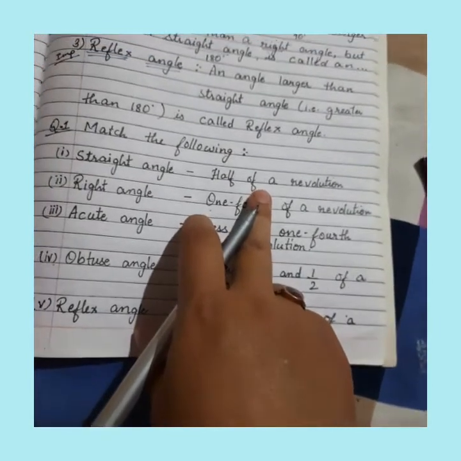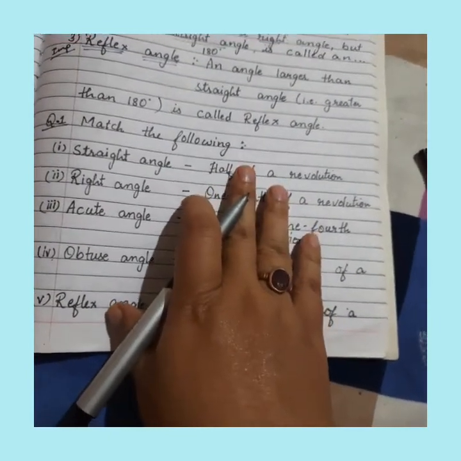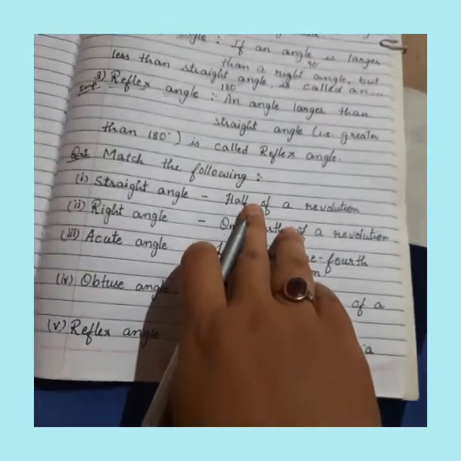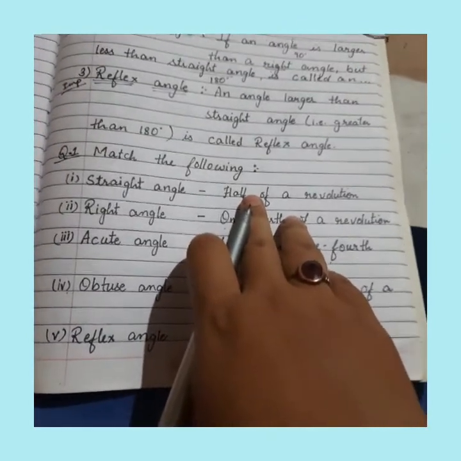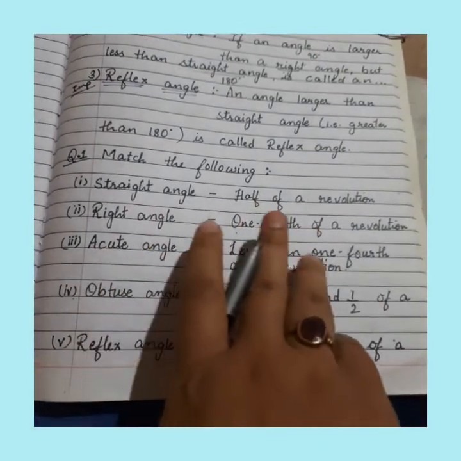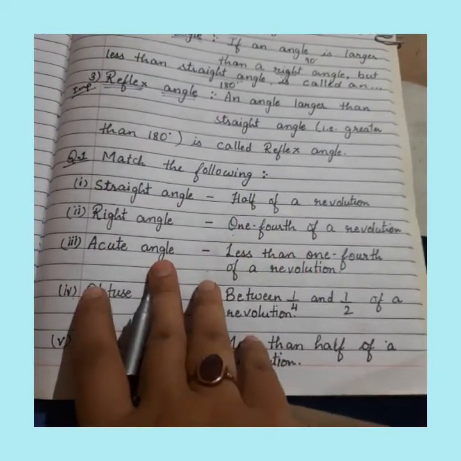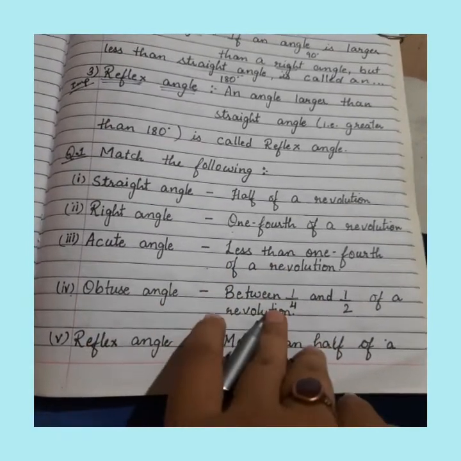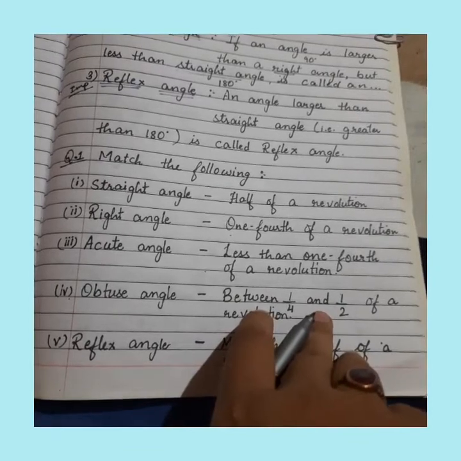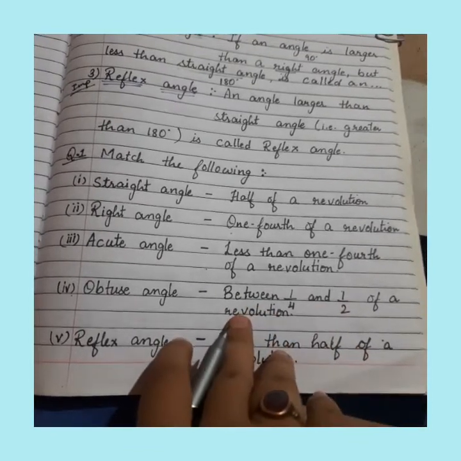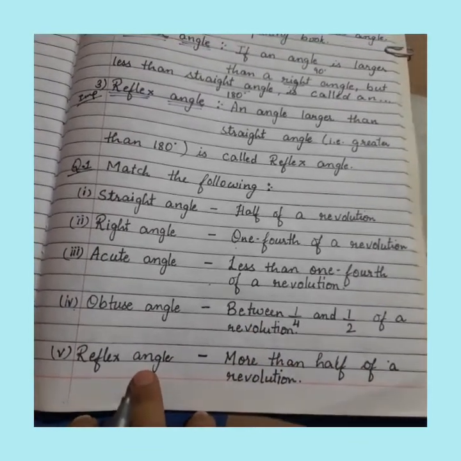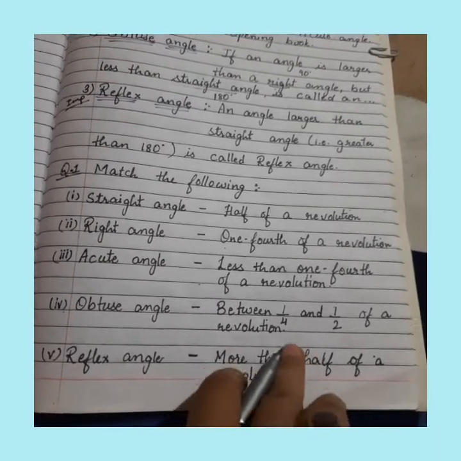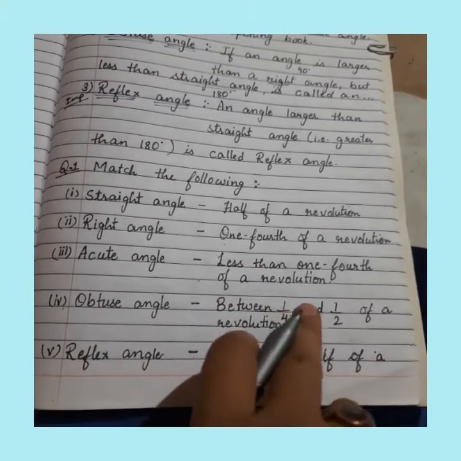If the revolution is 360 degrees, half is 180, so a straight angle is 180 degrees. A right angle is 1/4 of a revolution, an acute angle is less than 1/4. Then obtuse is between 1/4 and 1/2, that is half of a revolution. A reflex angle is more than half of a revolution. So you have to copy this down into your notebook.